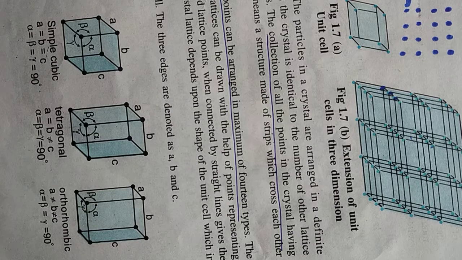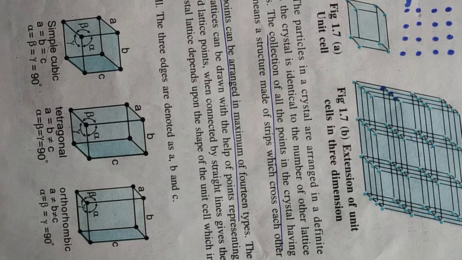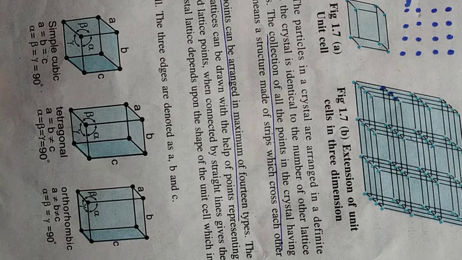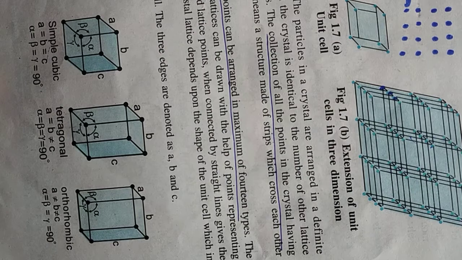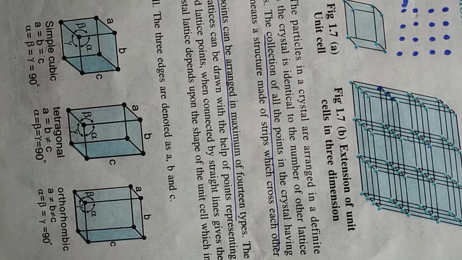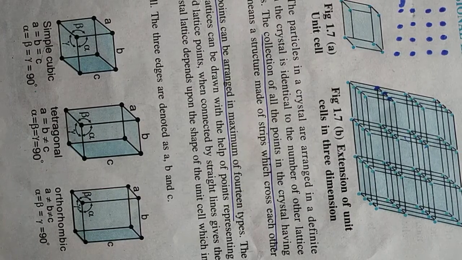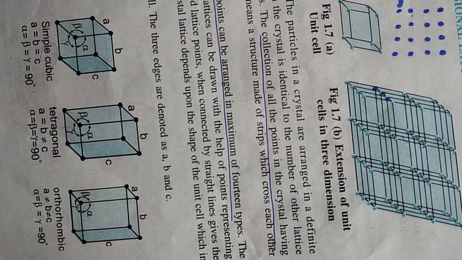I simply say that French mathematician Bravais proved that lattice points can be arranged in a maximum of 14 types. This arrangement is called a Bravais lattice. That means lattice points can be arranged in 14 ways and it is proved by Bravais, that's why it is called a Bravais lattice.